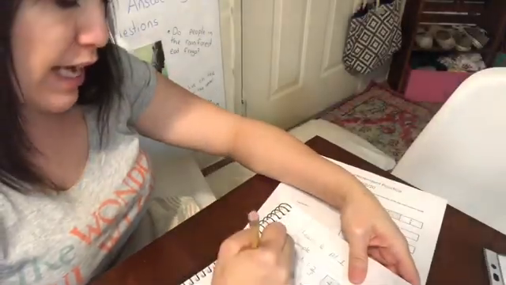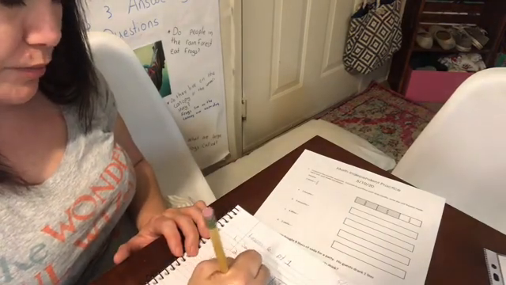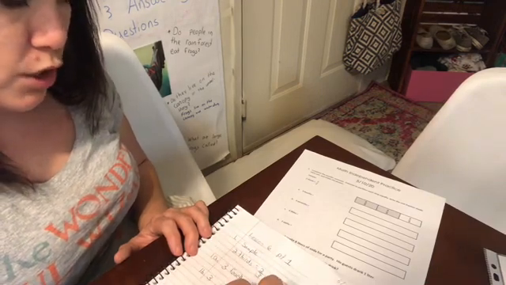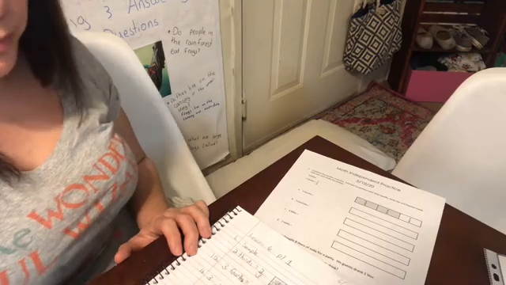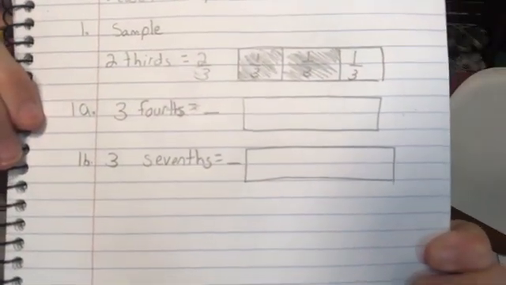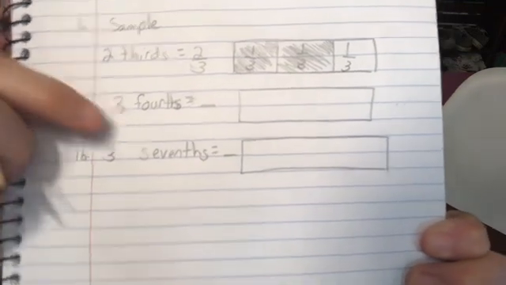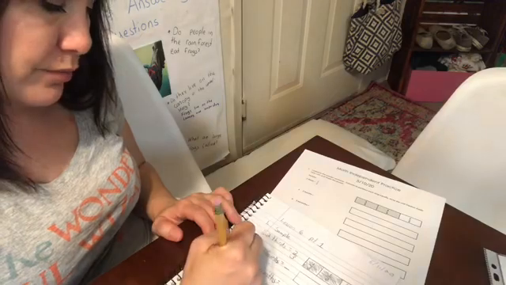Now that you've done 1A, go ahead and label 1B. And for 1B, you're going to write 3/7 equals. Draw your rectangle, write your fraction, partition your rectangle, label your rectangle, shade your rectangle to match this 3/7. When you are done with that, you may go on to 1C.